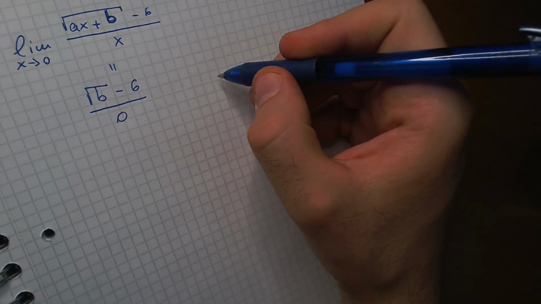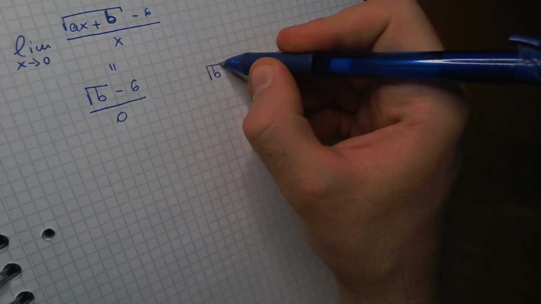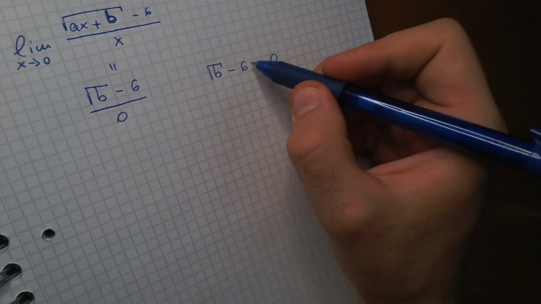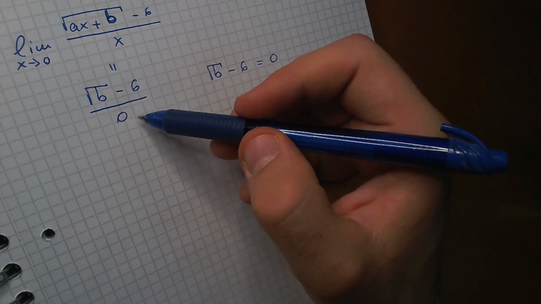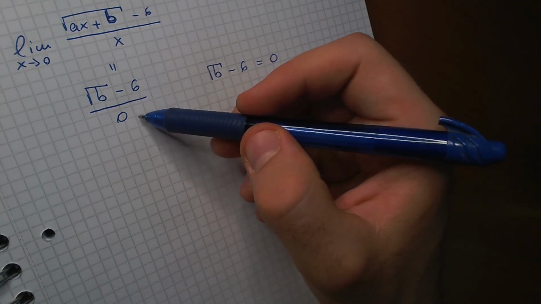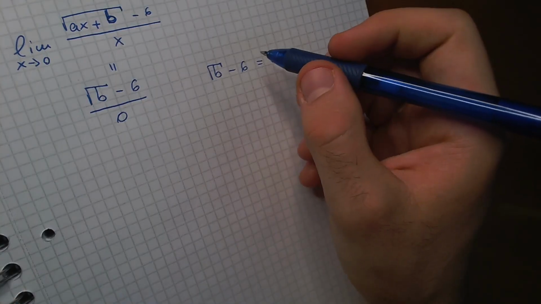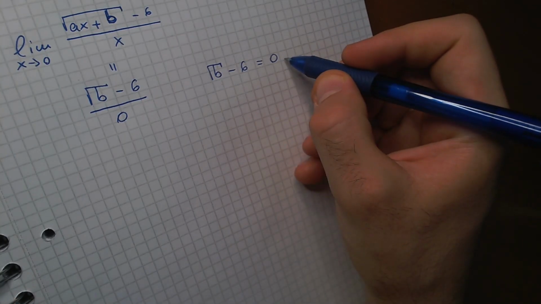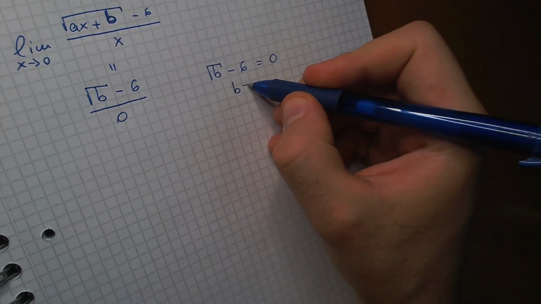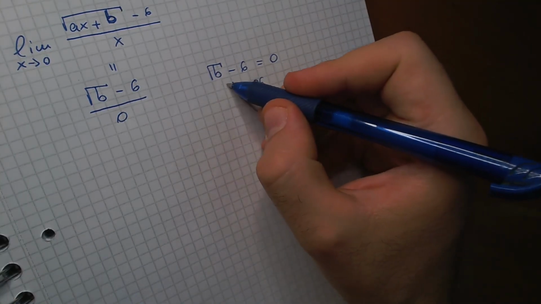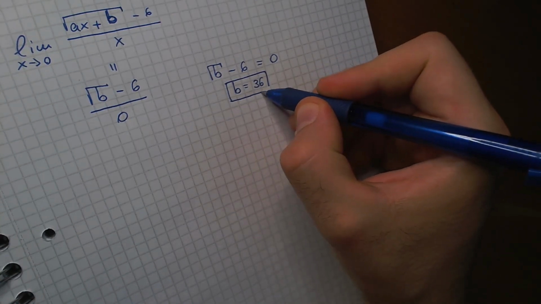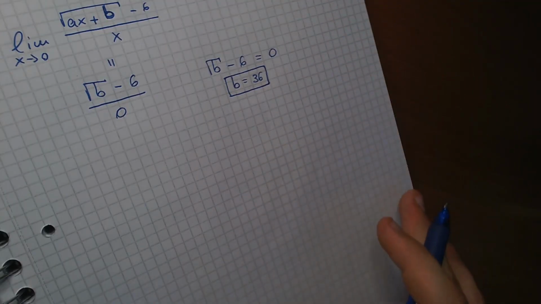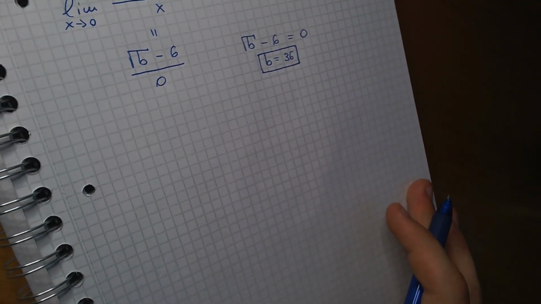So we want the square root of b minus 6 to be 0, because if the numerator is 0, we don't get 1, but at least we don't get an infinite result. So if the square root of b minus 6 has to be 0, b has to be 36. Okay, so this was our first piece of information, our first equation, and we get the first result.